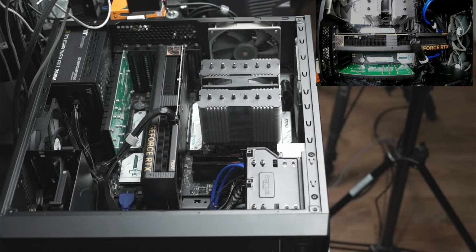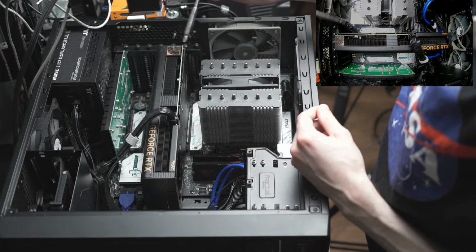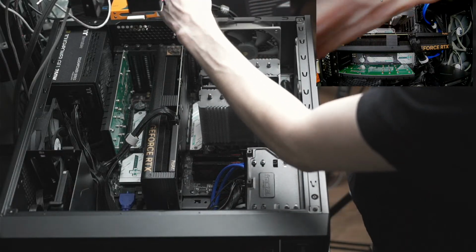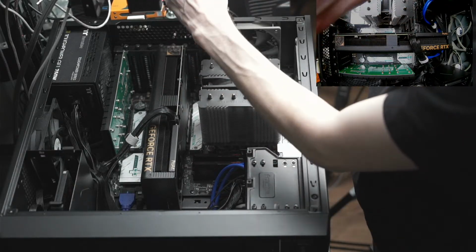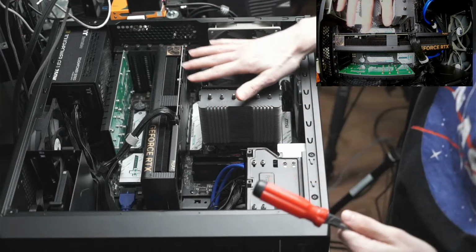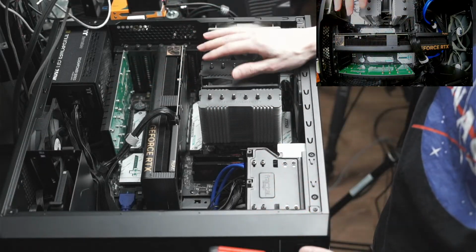I'll just put them over here. All right. So first off, up here, you take one of these. I think it'll work in this expansion slot. So this is a standard ATX case. This is a little bit bigger than any micro ATX type thing.